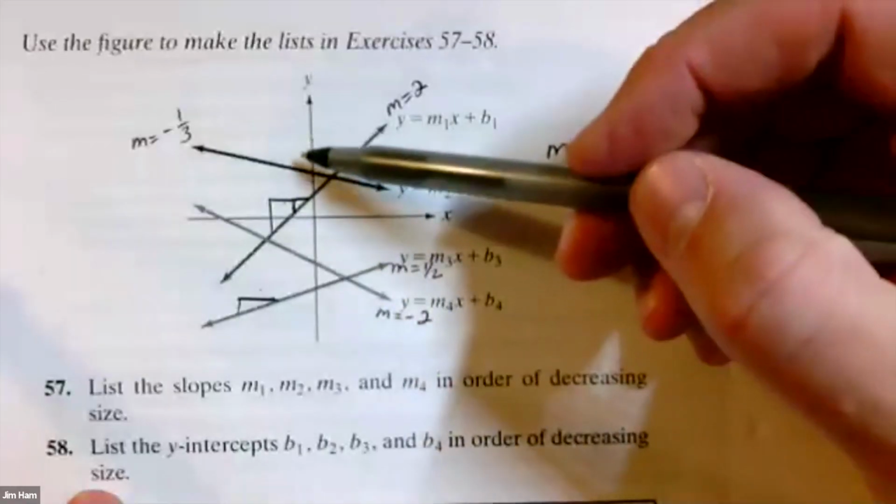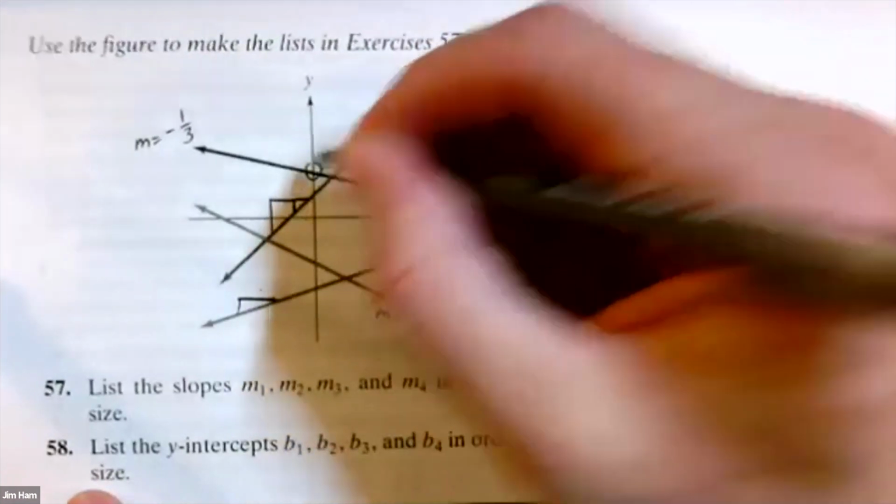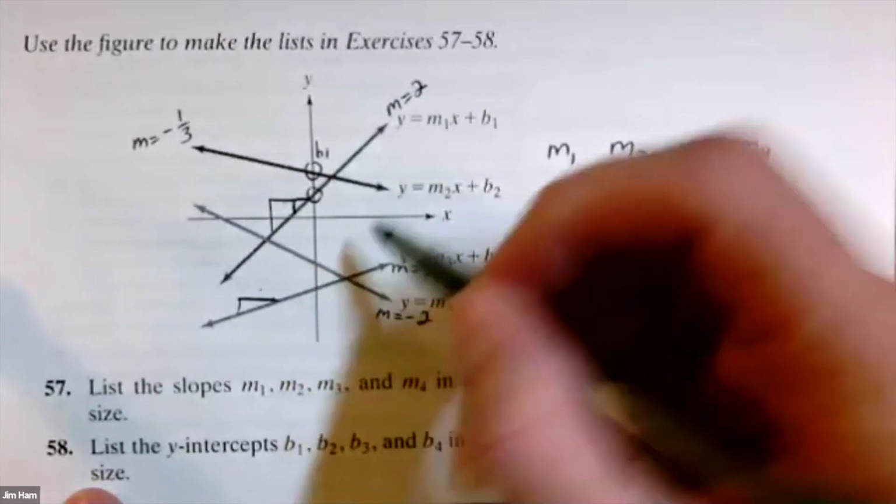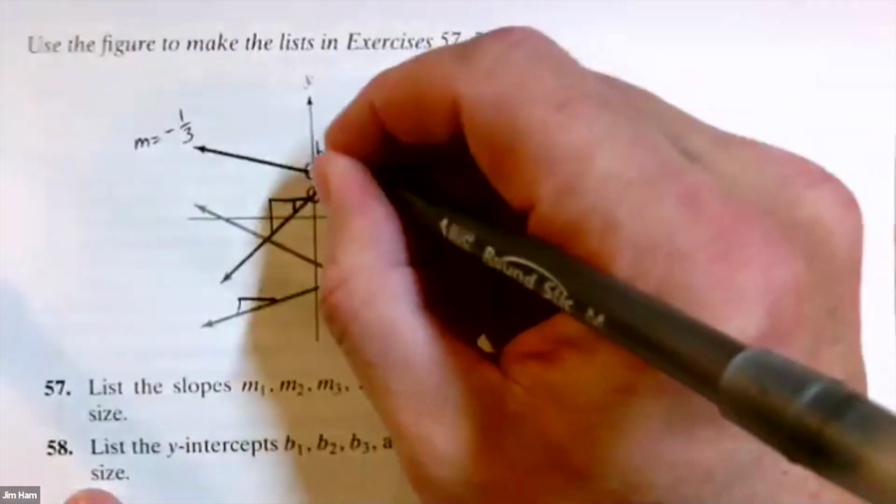All right, so let's just go right straight down. Here's the largest B. This is B1. And this is the next largest. Oops, it's not B1, that's B2.